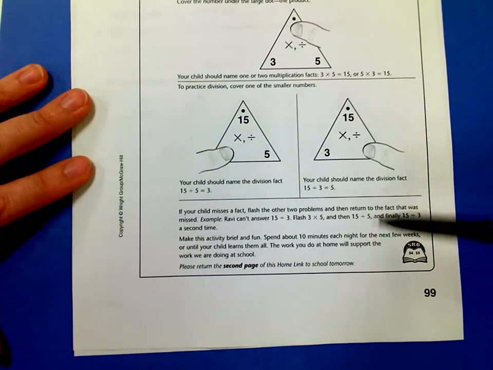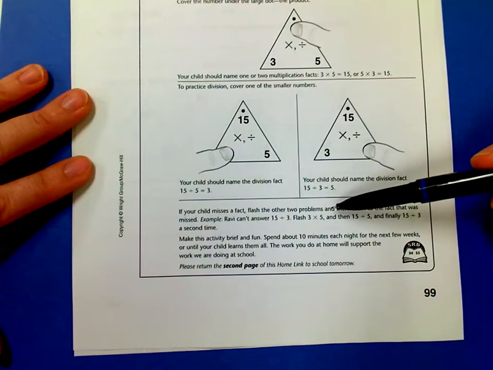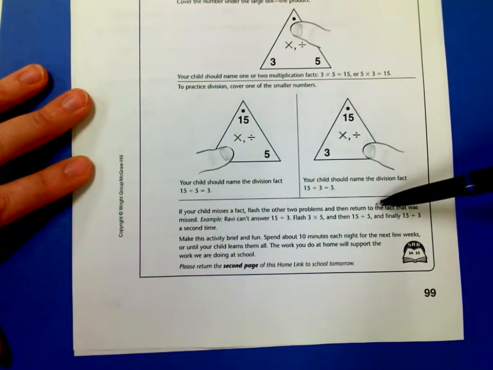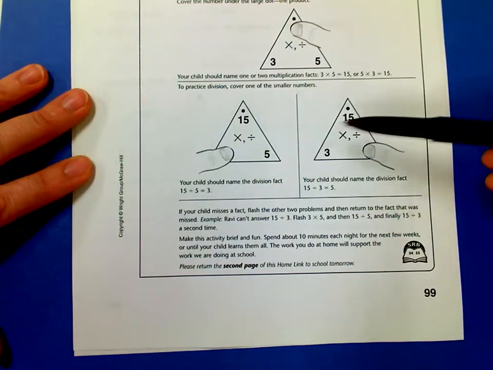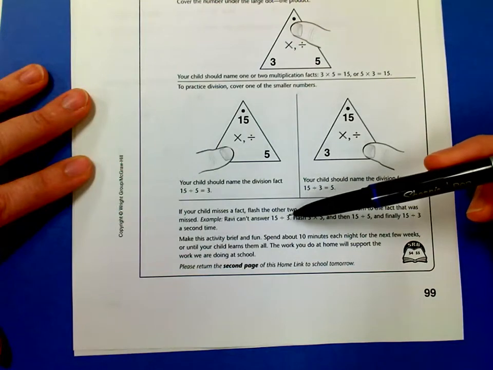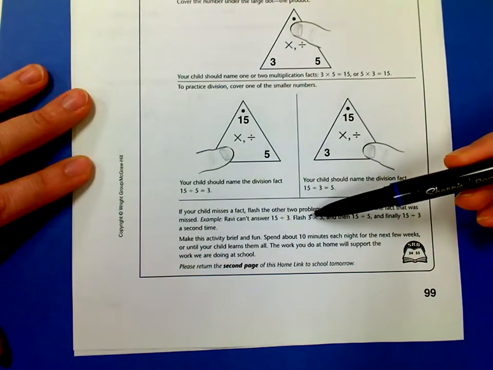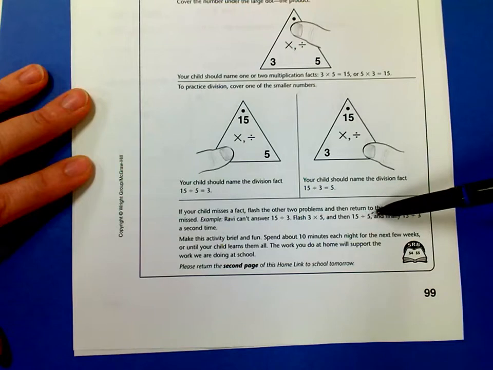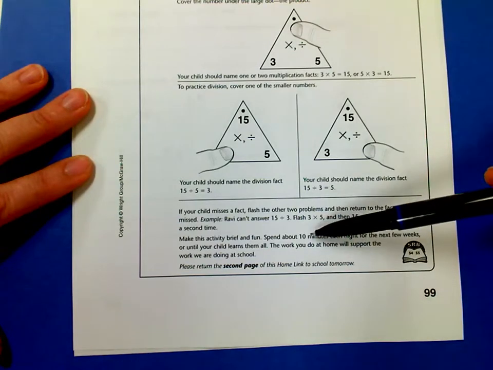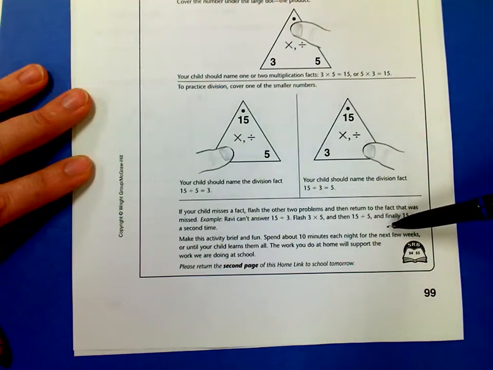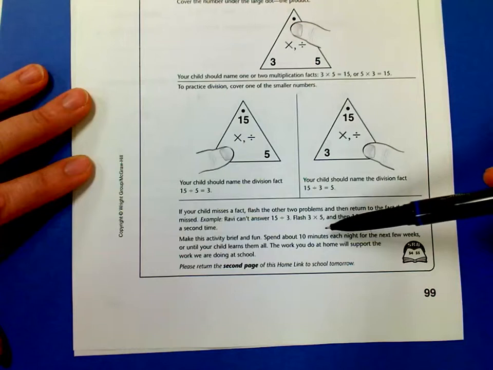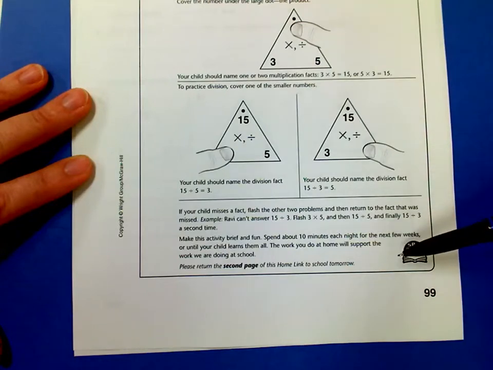If your child misses a fact, flash the other two problems and then return to the fact that was missed. For example, if a student couldn't answer 15 divided by 3, flash 3 times 5 and then 15 divided by 3, and finally 15 divided by 5, and finally 15 divided by 3 a second time. Make this activity brief and fun. Spend about 10 minutes each night for the next few weeks until your child learns them all. The work you do at home will support the work that we are doing in school.